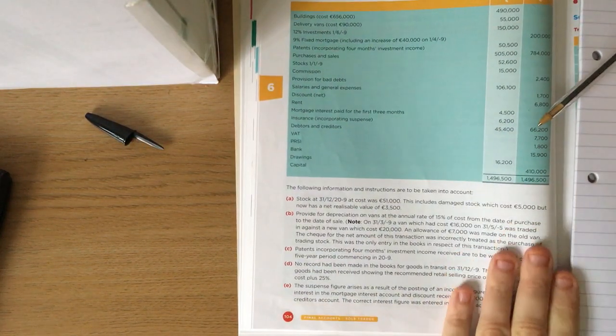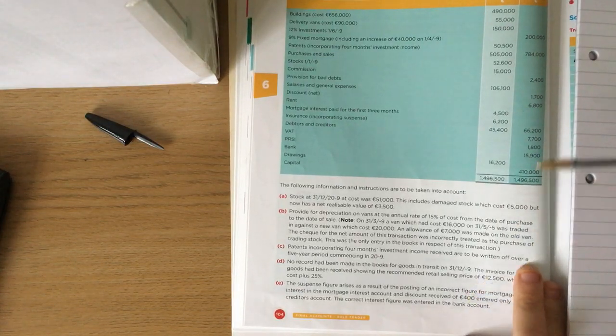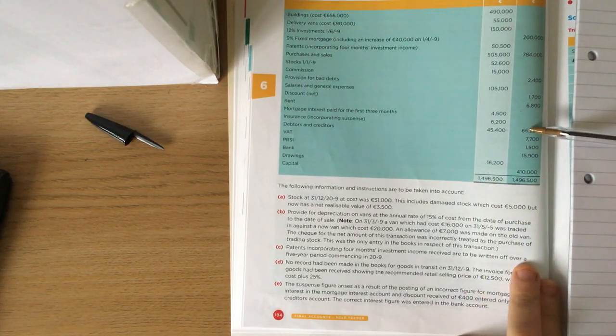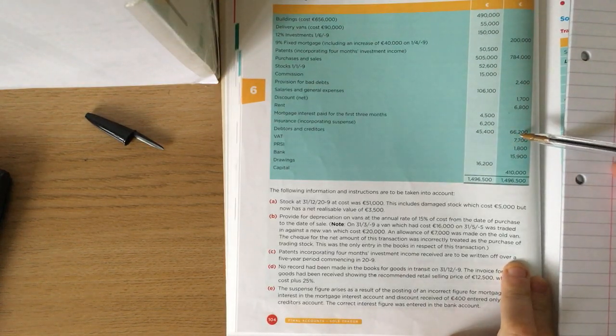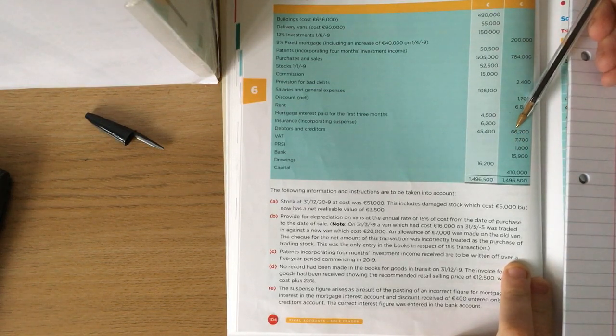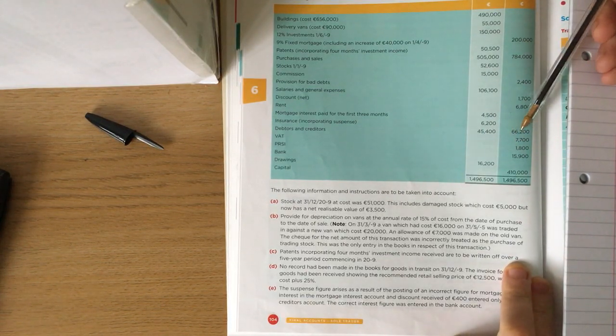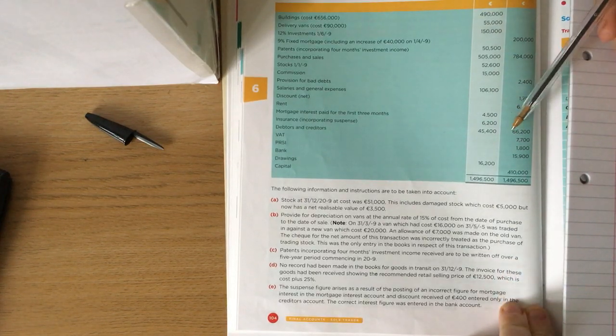so creditors 66,200. If we gave a discount to a creditor, that would reduce creditors. Okay, so the entry we made for that 400 was to put 400 on the debit side of the creditor's account. So a discount will reduce your creditor's balance. Instead of saying you owe me 66,200, well, it won't be all for one creditor, but instead of owing this, you're subtracting 400 away from that.